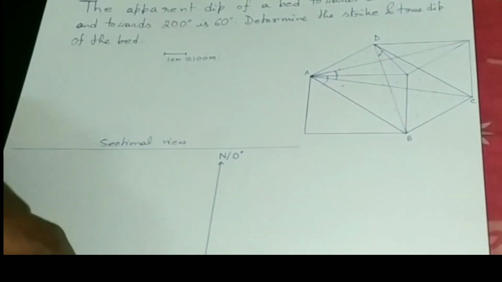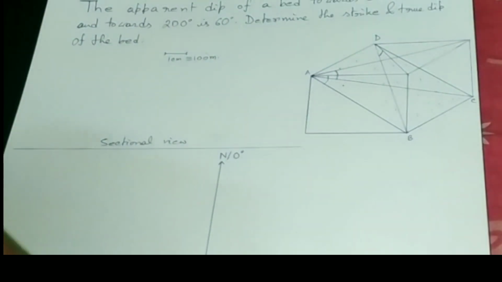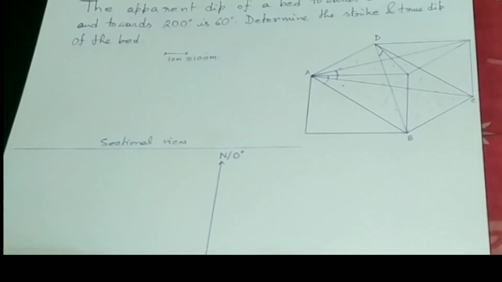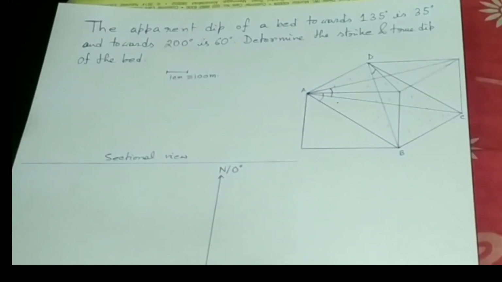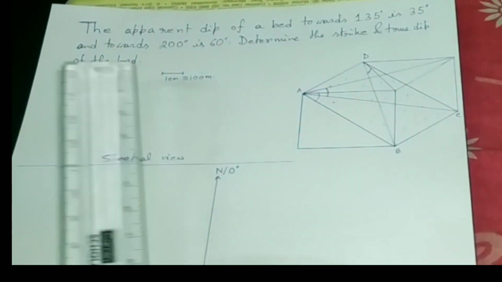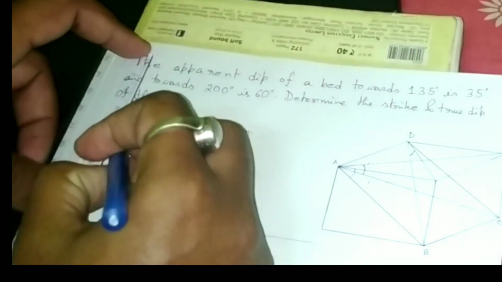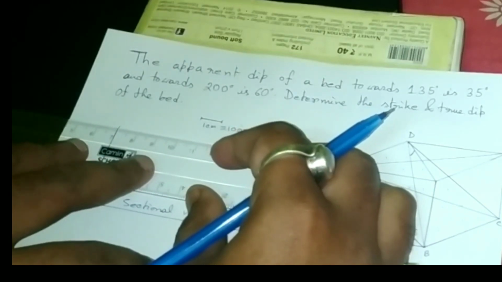So now we don't have any information about strike line. We have to derive that, or we have to construct that with the available data. What data are available? Only two apparent dips are given. One is towards 135 and another is towards 200. So in auxiliary sections we need to draw two sections.